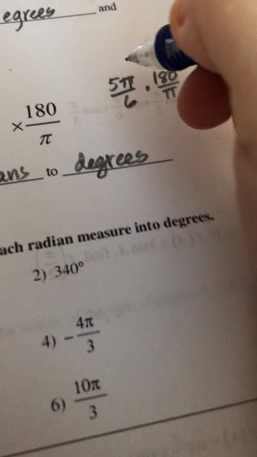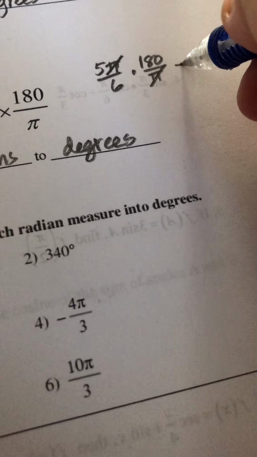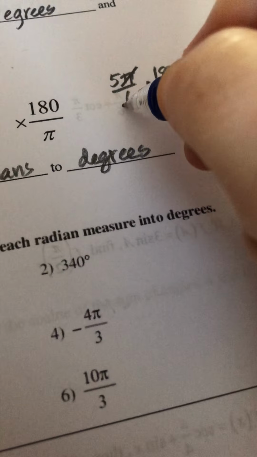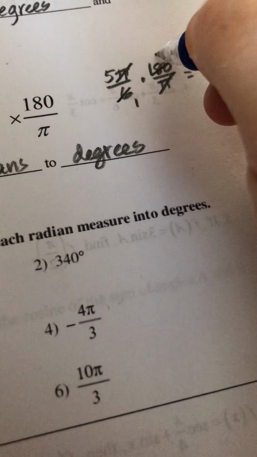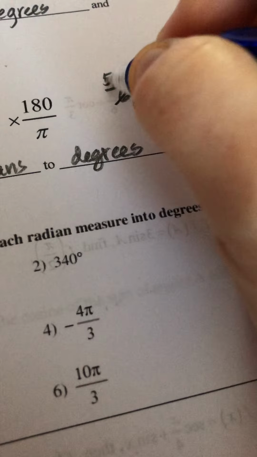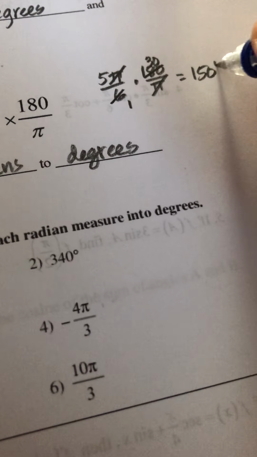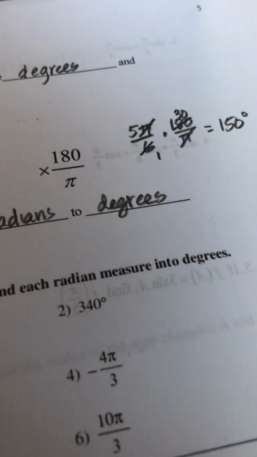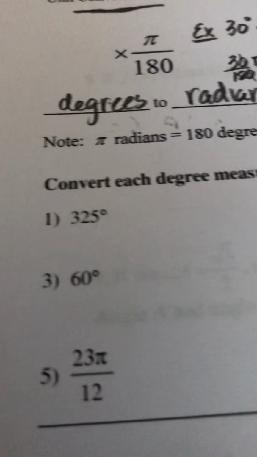We multiply by 180 over pi. The pi's cancel out. You can use your calculator, or you could do 6 goes into 6 once, 6 goes into 180 30 times. 5 times 30 is 150 degrees. So those are our conversions.